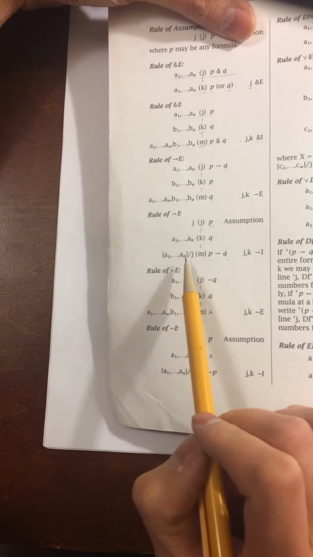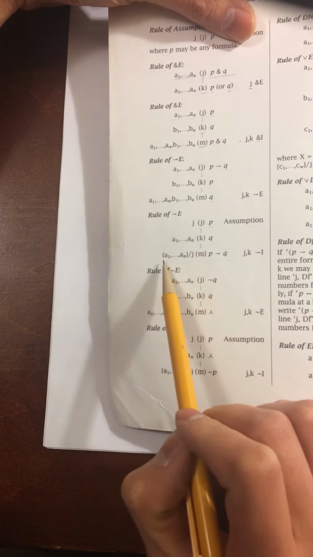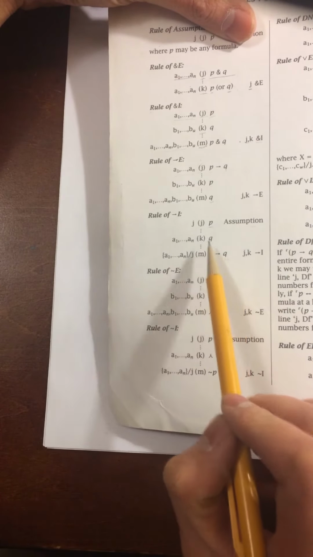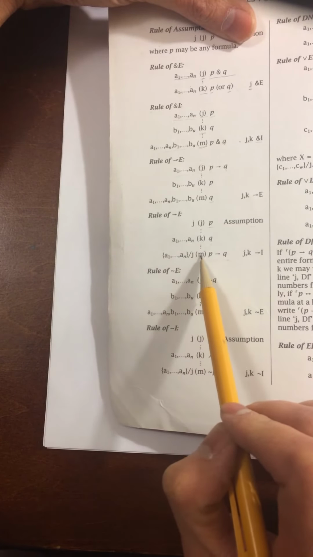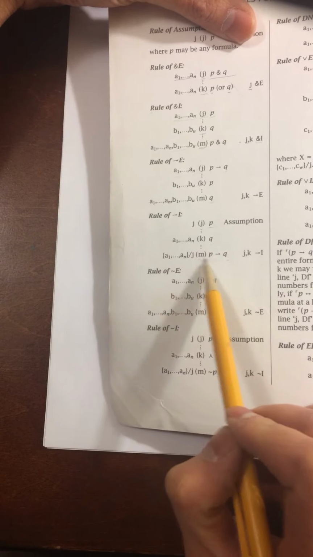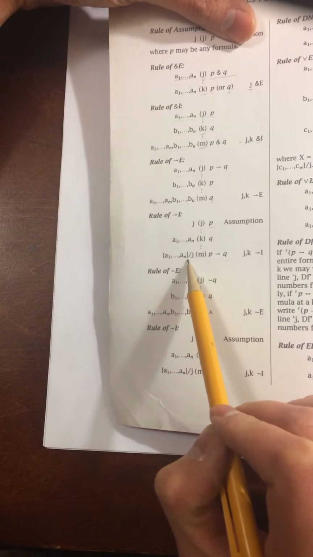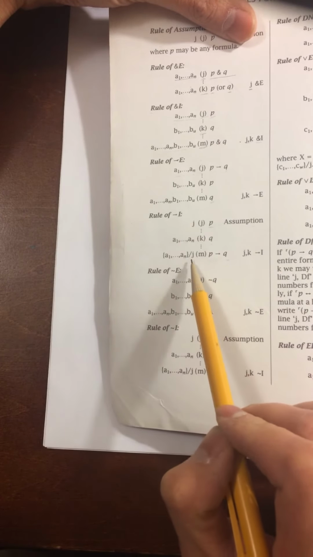So here, the dependency number has this weird formula. The dependency numbers from the consequent, which is Q, the set A, is included in M's, or your current line's, dependency numbers. That's correct. But the /J here means that J is not included in the dependency numbers.